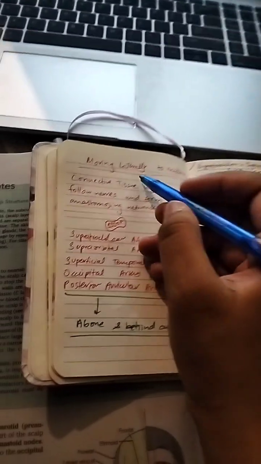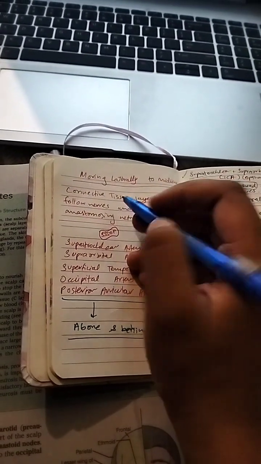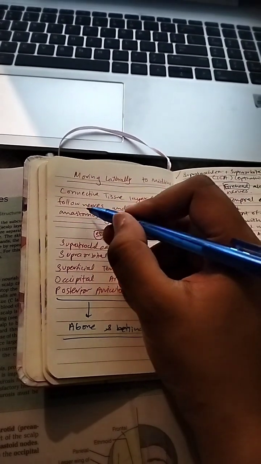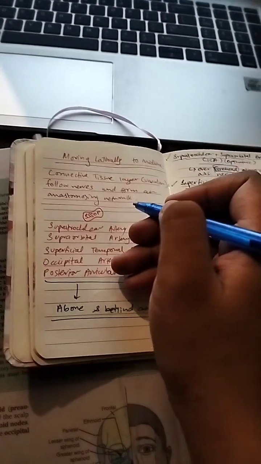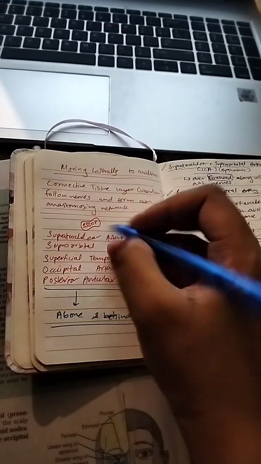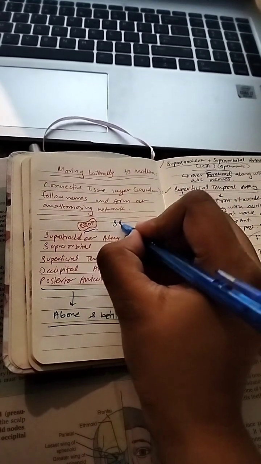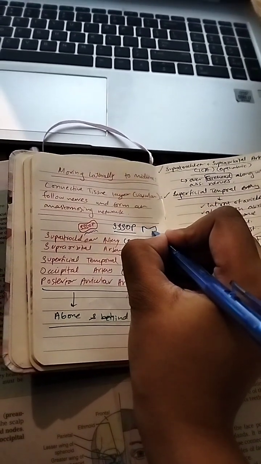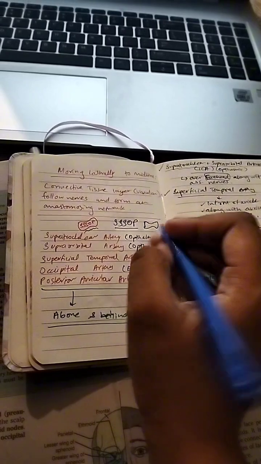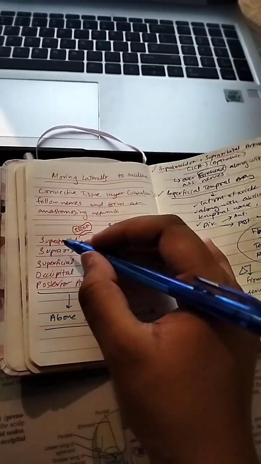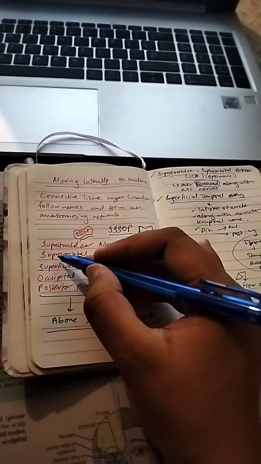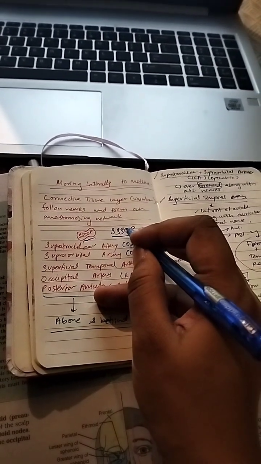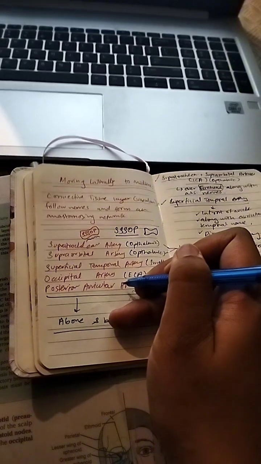So basically, if we move laterally to the midline, we are going to see a connective tissue layer. The connective tissue layer will follow the nerves, and it will form an anastomotic network. I have a mnemonic for you guys, that is SSSOP, like soap. Okay, so from soap you can remember the arterial supply of the scalp. So first of all, we have the supratrochlear artery, then supraorbital artery, then the superficial temporal artery, and then the occipital artery, and then the posterior auricular artery.